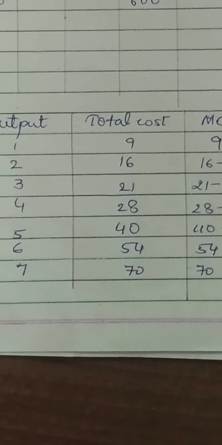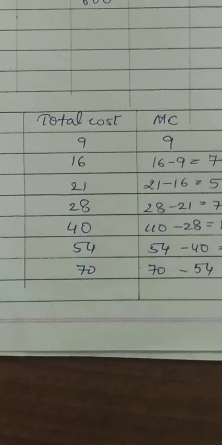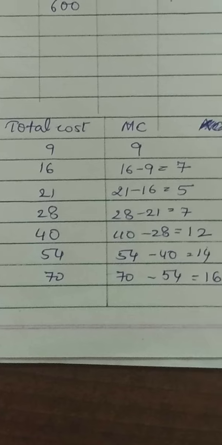Assuming that the output increases from 5 to 6, if I want to know the marginal cost, then from the total cost 54 minus 40, the additional unit costs 14 rupees. So you can see over here that the formula that we applied in order to find the marginal cost is MCn is equal to TCn minus TCn minus 1. Now what does the TCn stand for over here?